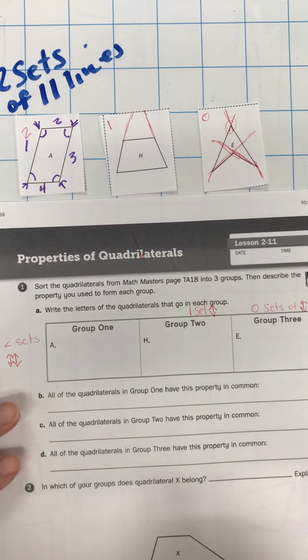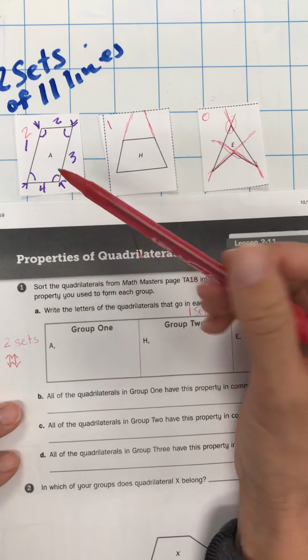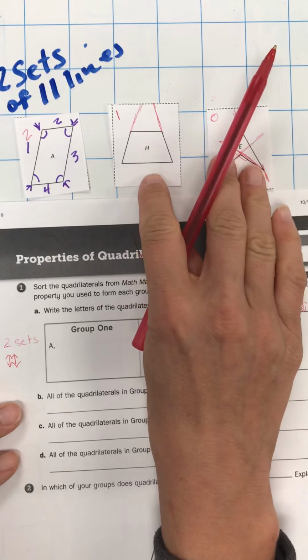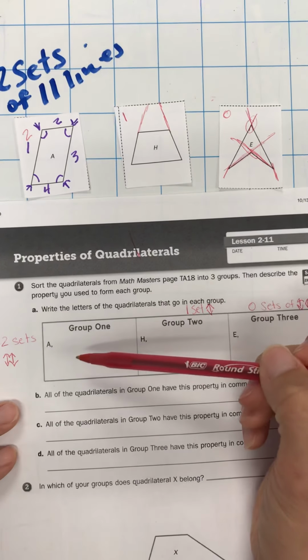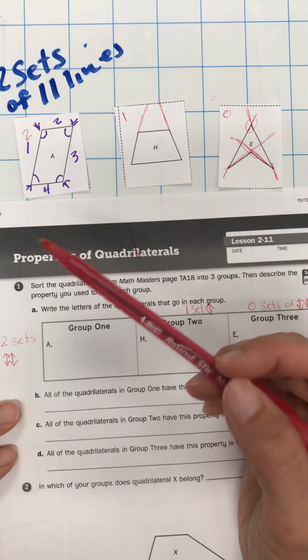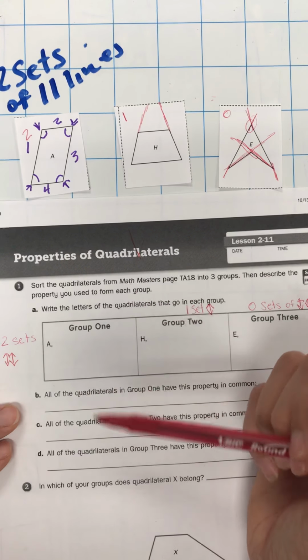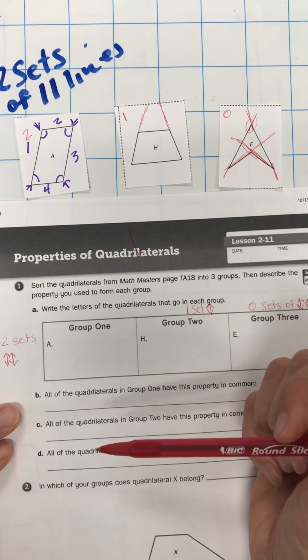So what you are going to do now is you are going to take the rest of your shapes and you are going to match it up to the 3 that has been given to you. You need to remember that group 1 has 2 sets of parallel lines. Parallel lines are lines that run the same distance from each other. They will never be able to cross, no matter how far they go out.